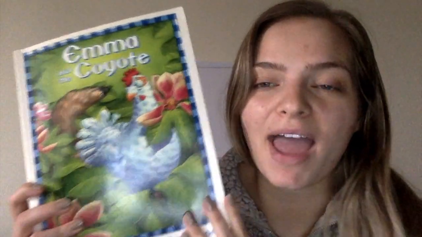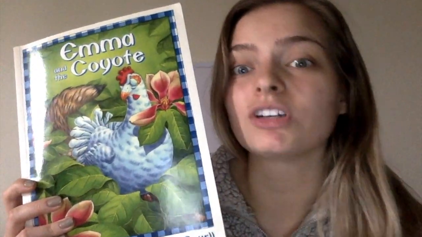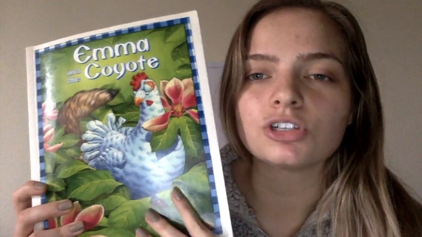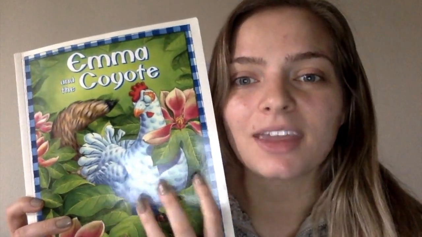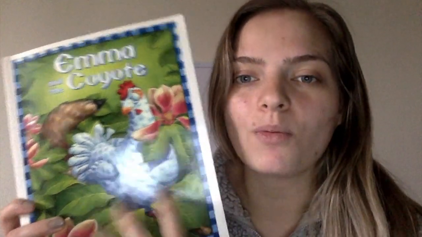Emma the Chicken. This book is called Emma and the Coyote. We're not going to read the whole book today because I'm going to stop at a certain point in the book where I want you to make a prediction of what will happen next. We're going to read most of the story, and we'll finish the story tomorrow. But I really want you to use what you know about Emma, the character, and your schema to make a prediction of what will happen next.